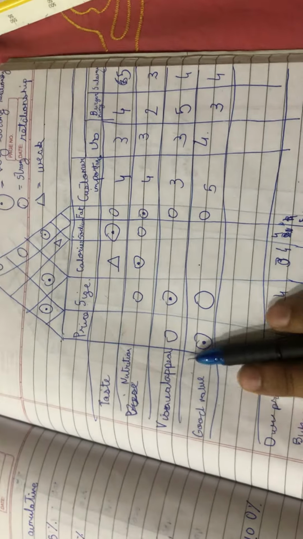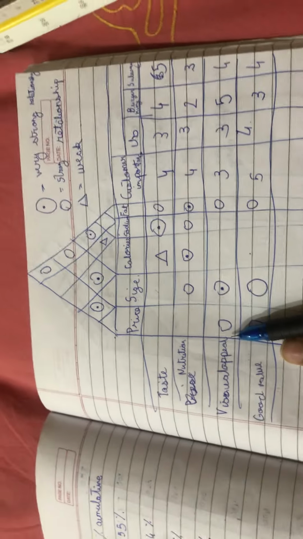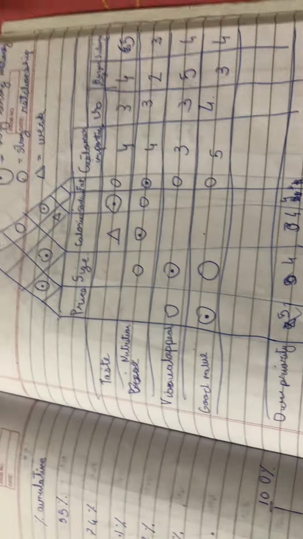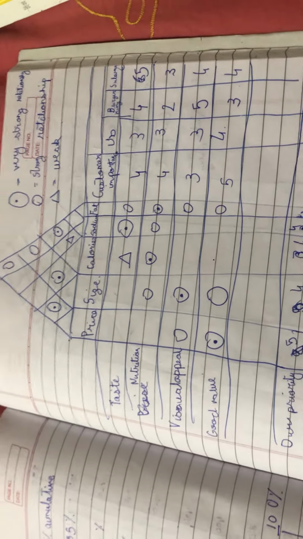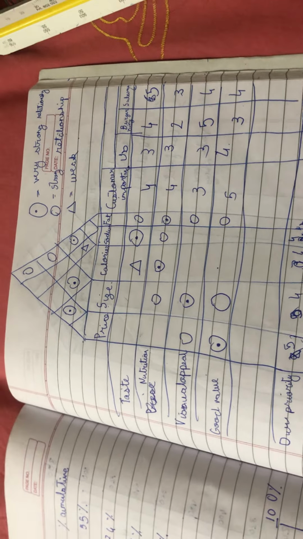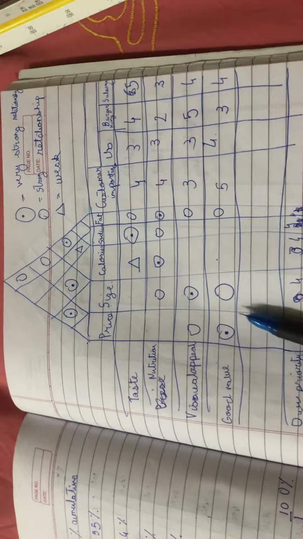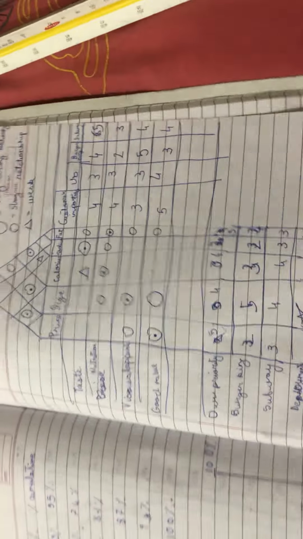Price and visual appeal. In my opinion, there is a strong relationship. According to ma'am, there was no relationship. Again, debatable, but in my opinion there is a correlation between visual appeal and price. So I've put a strong relationship, not very strong, not weak, strong. Similarly, you do this for all the others.